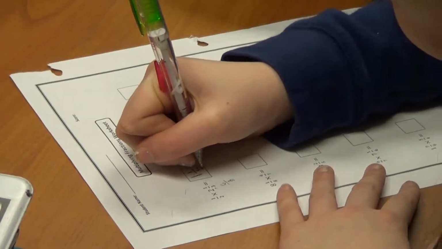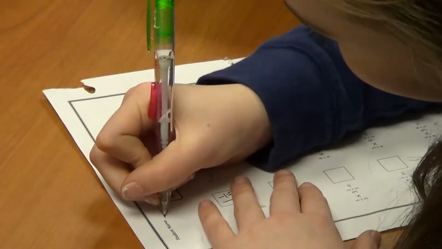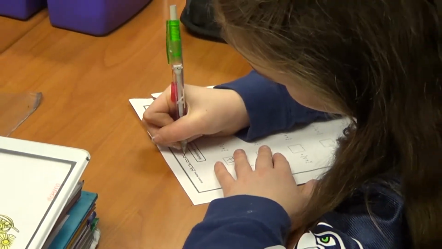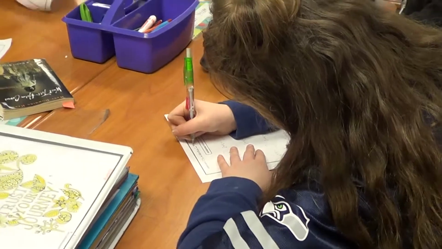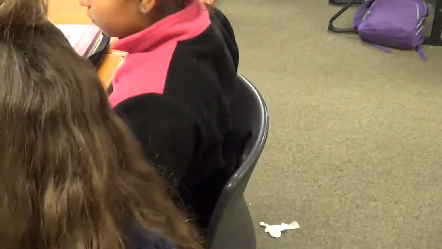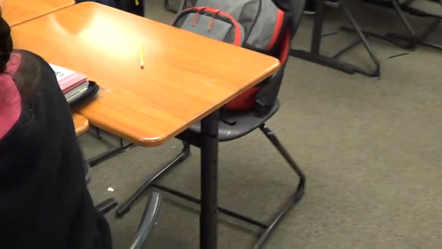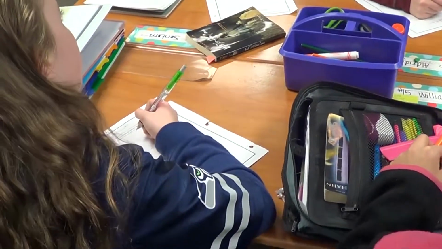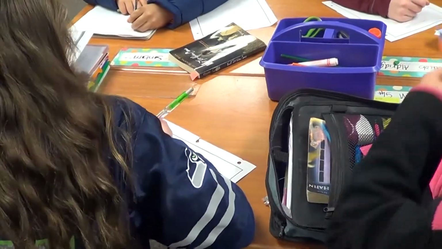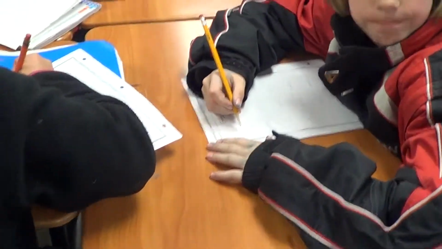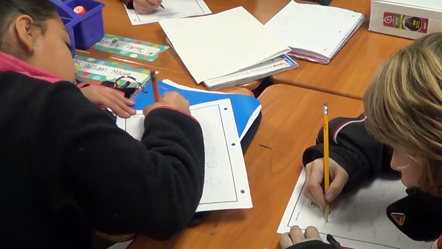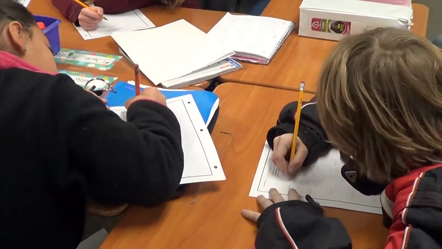The other side. Everyone have their exit tickets in? Okay, if you still have some questions about multiplying fractions and would like to come work at the back table, feel free to come join.